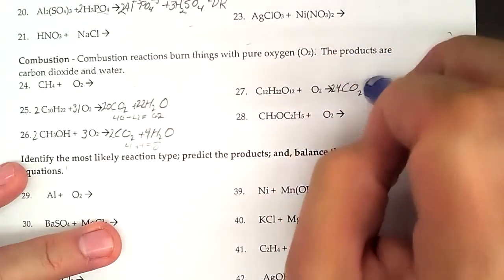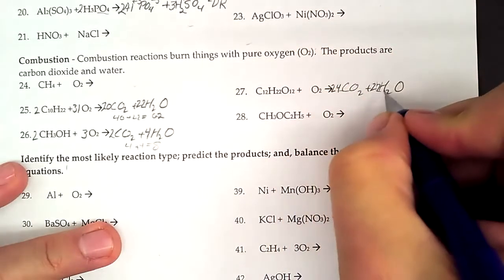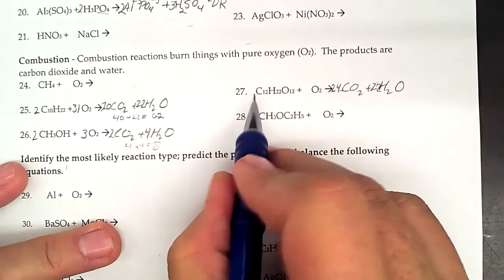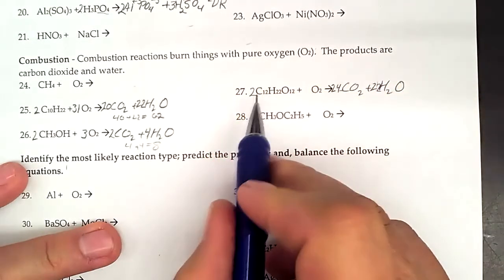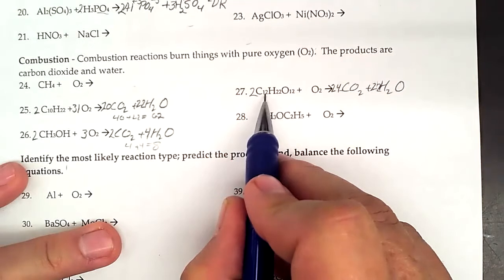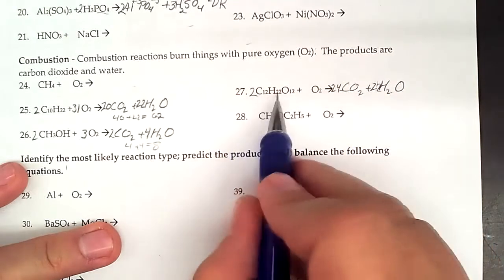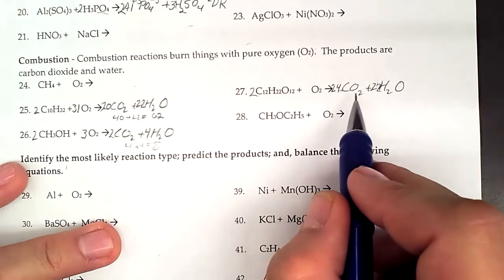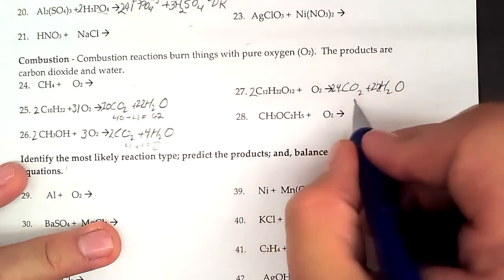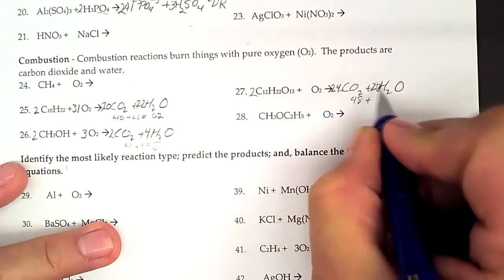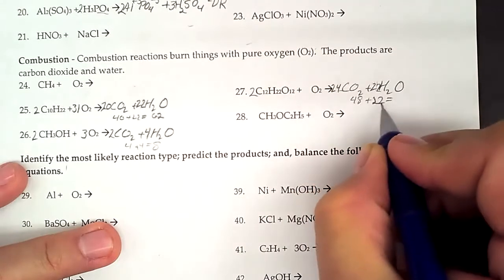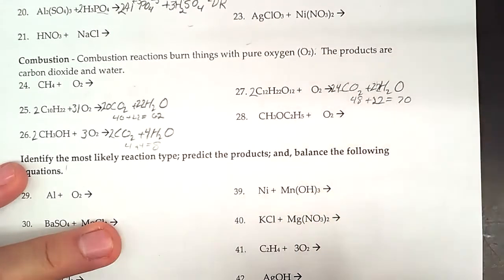24, 22. And don't forget that by leaving this blank, we were leaving it as 1. So let's put a 2. Let's double check that. 24 carbons, 44 hydrogens. Yep, 44 hydrogens. So how many oxygens are on the right? 24 sets of 2 is 48 plus 22 is 70, right?